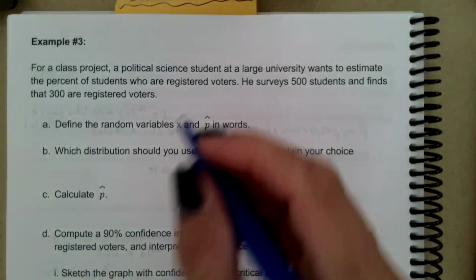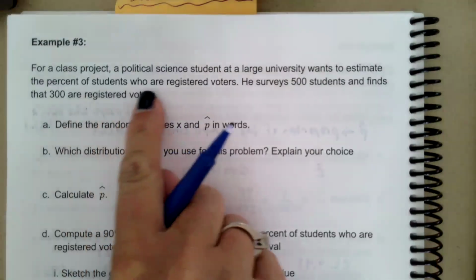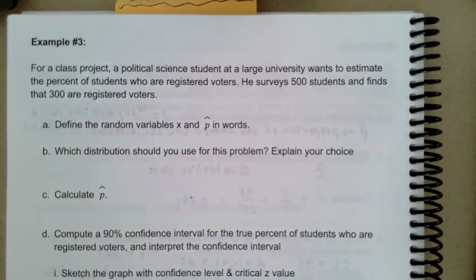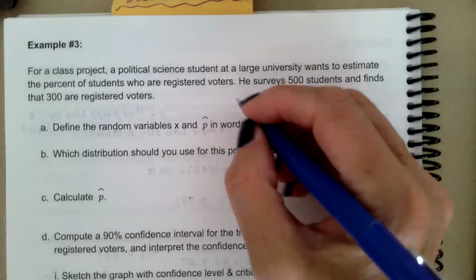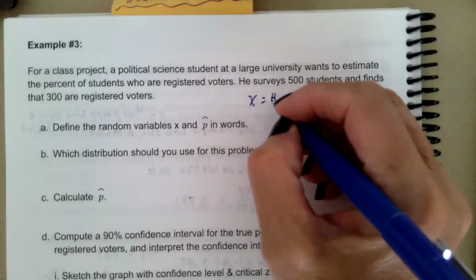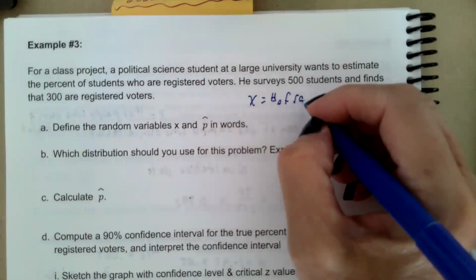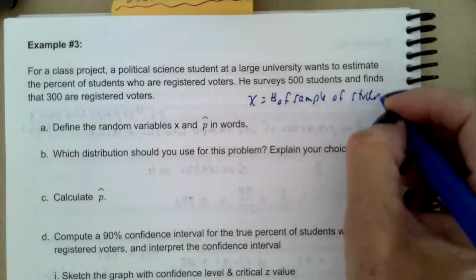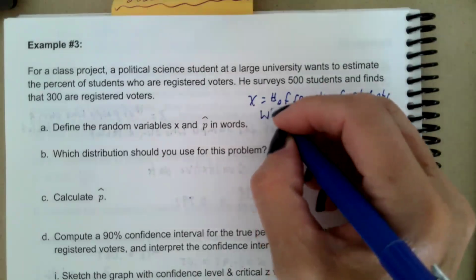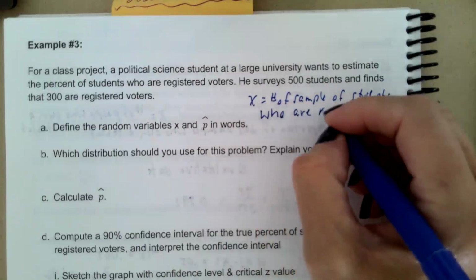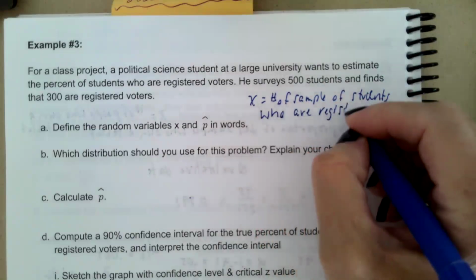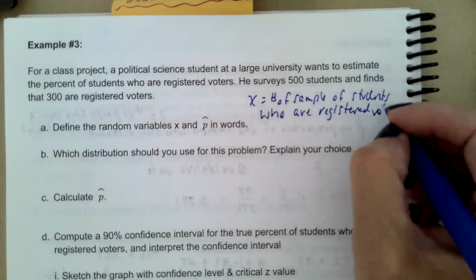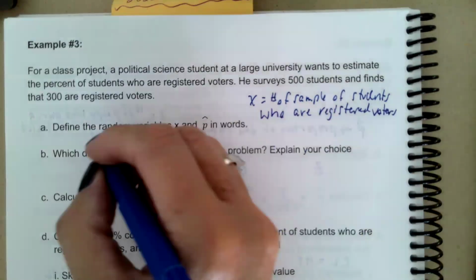Okay. So defining, it says for a class project, a political science student at a large university wants to estimate the percent of students who are registered voters. He surveys 500 students and finds that 300 are registered. So we're going to define X as number of sample of students who are registered voters.